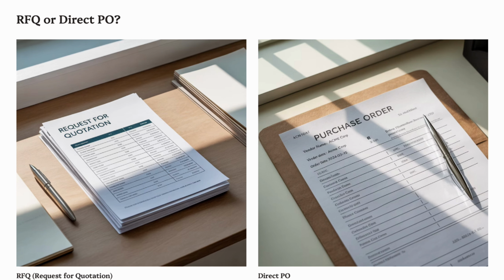3. GR reversal. If you accidentally post a GR, reverse with movement type 102 in MIGO. Always reverse promptly and document the reason. 4. GR into quality stock. When quality management is active, choose to post into inspection stock using the appropriate movement type. Post to unrestricted use only after inspection completion and QA release.